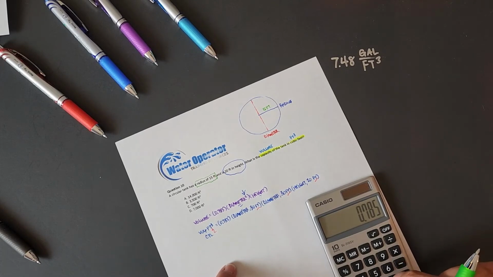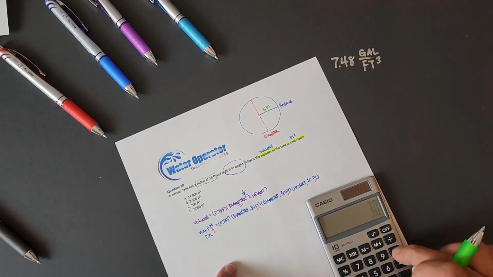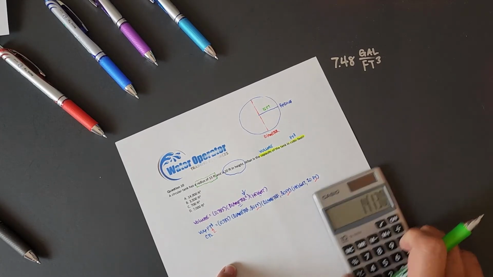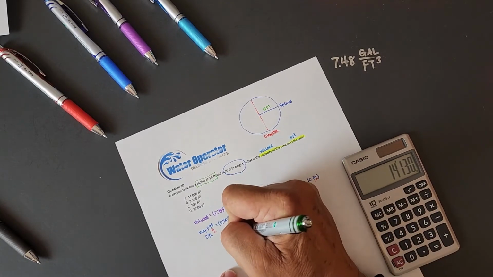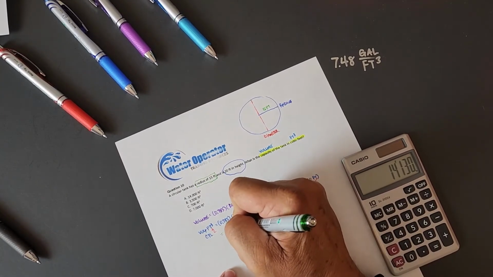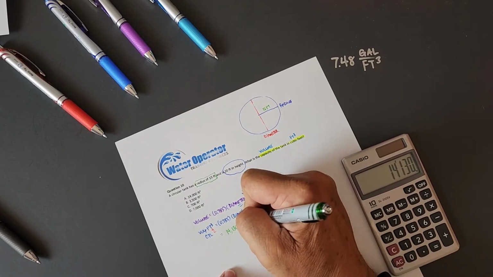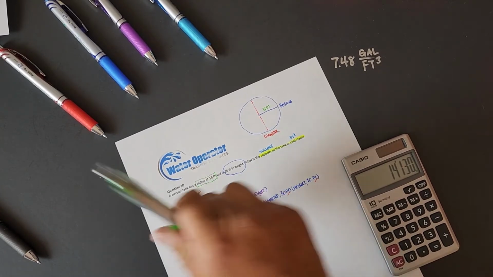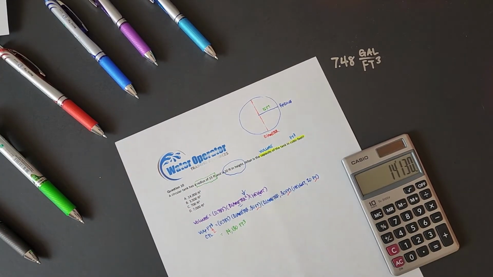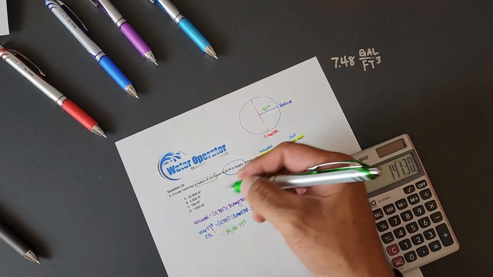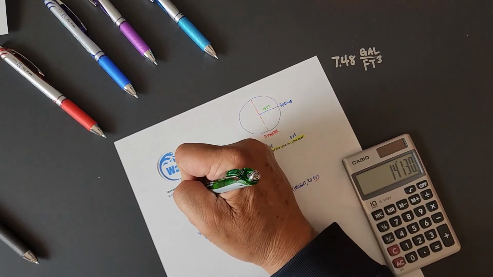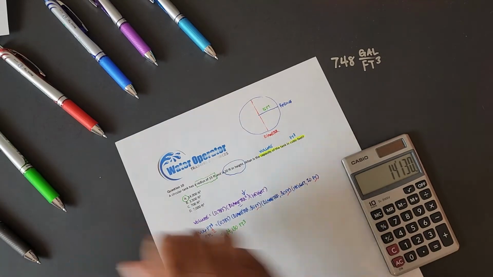0.785 times 30 times 30 times 20, and that gives me 14,130 cubic feet. Oh, the correct answer is A. A is the most correct answer.